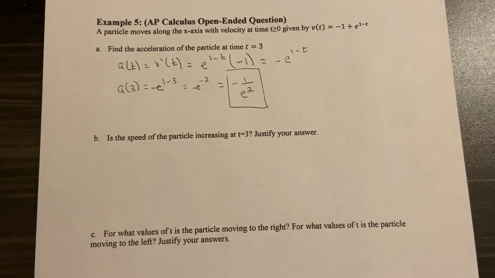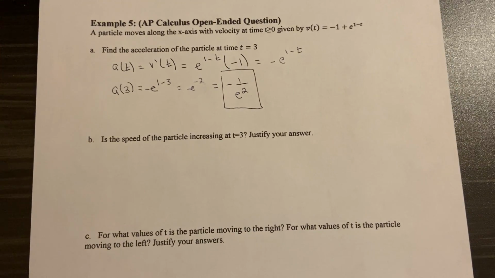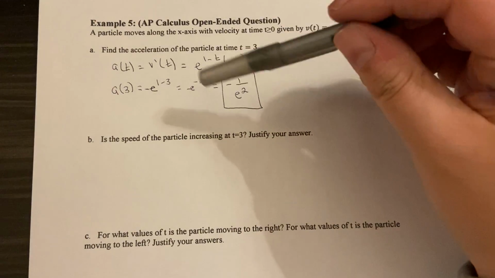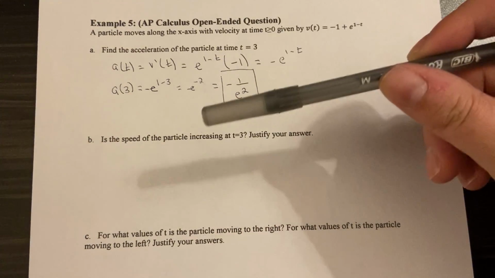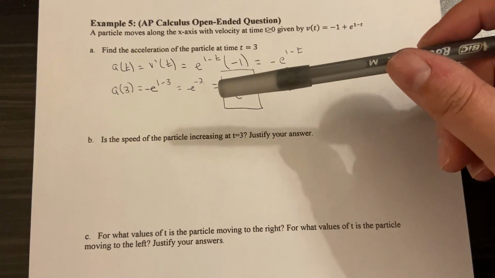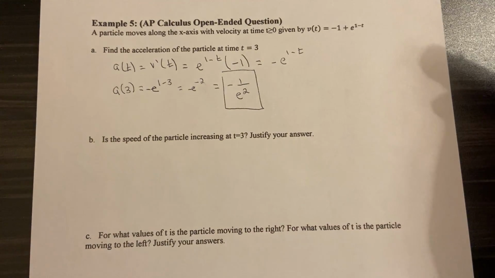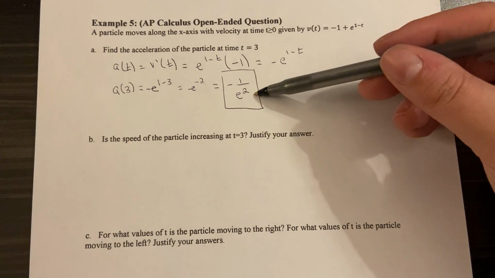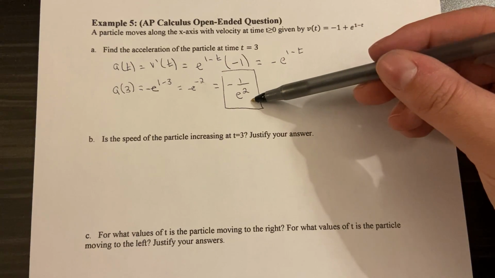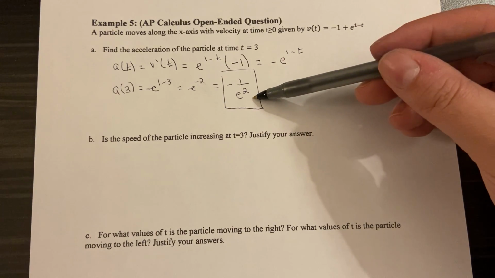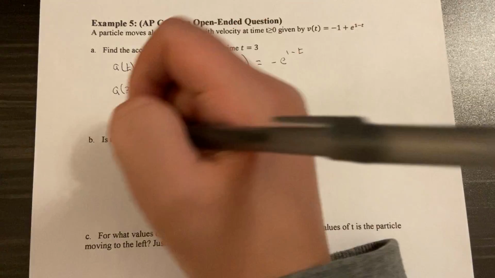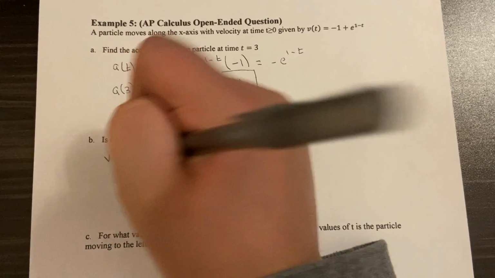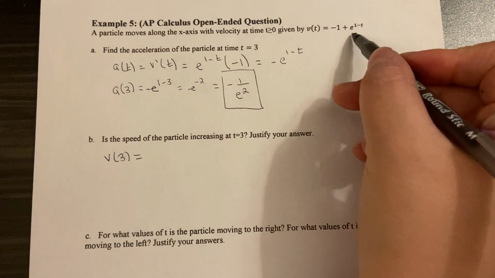So then they said, is the speed of the particle increasing at t equals 3? Well, we know, first off, if both the velocity and acceleration have the same sign, either they're both positive or both negative, the speed is increasing. If one's positive, one's negative, we know it's decreasing. So we already know what the acceleration is at 3. We already know it's less than 0. So we got to just put 3 into v and see what that gives us. So I'm just going to plug it in up there.